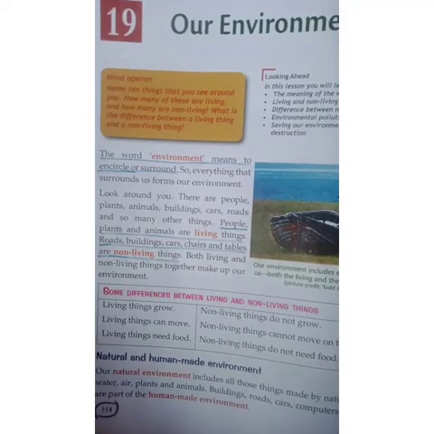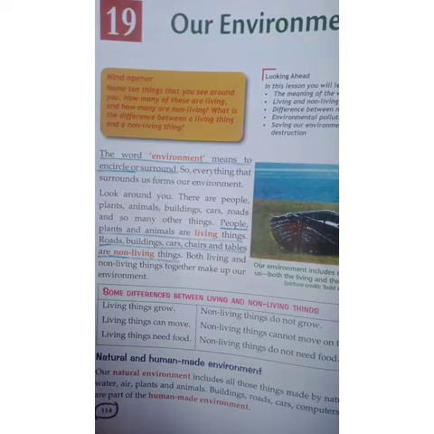Hello, dear children. Today we are going to learn about our environment. So, children, can you name 10 things that you can see around you? Look around you and name 10 things. Can you look around and mention 10 things?